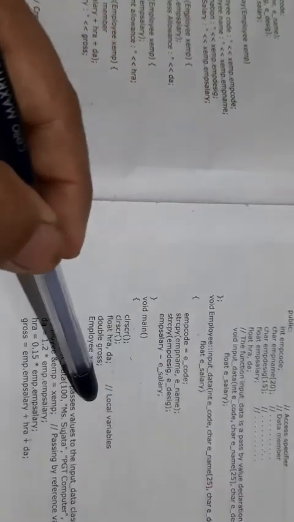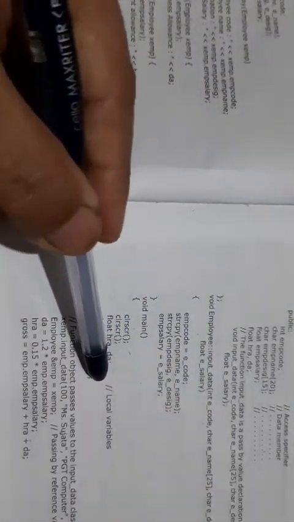If you remember in your class 11 textbook, where we learned about pass by reference, the address of the variable in the calling function was passed to the variable in the called function. Similarly here, this is a very short program, not that complex. Here is a very simple pass by reference program.